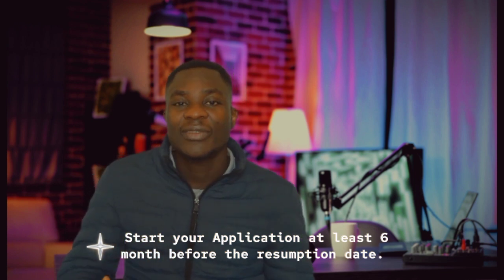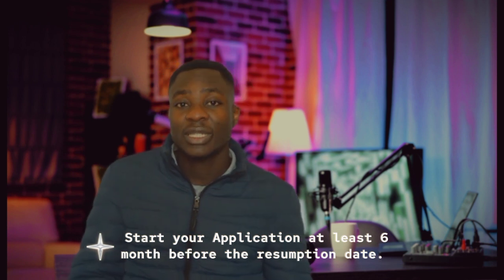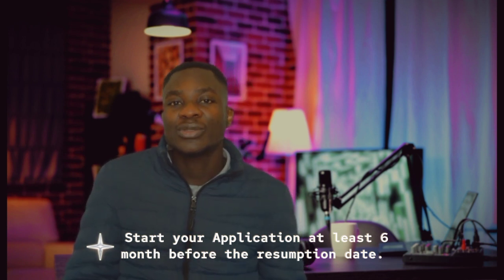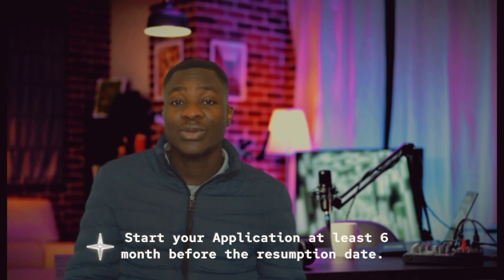So that you can have enough time for the process and the likes. If you are coming to United Kingdom, it's not a must you wait 6 months. There are some schools that are set up that you can start your processing a year before you travel, and there are some schools that you start your application 12 months, 11 months before you travel.